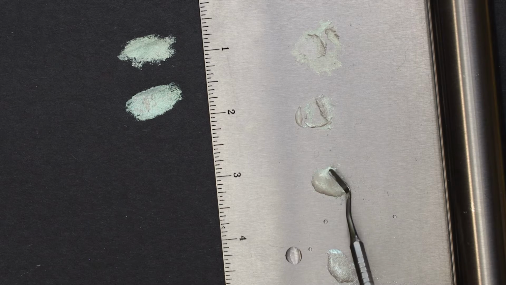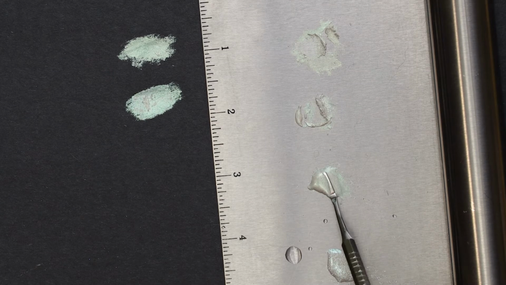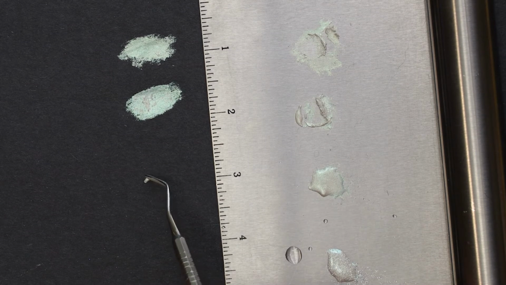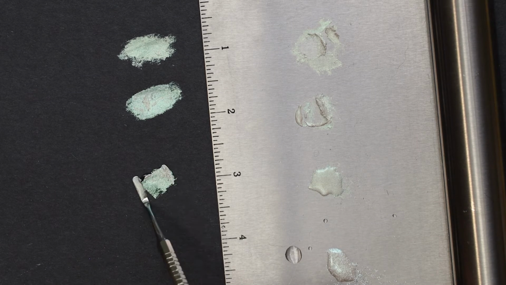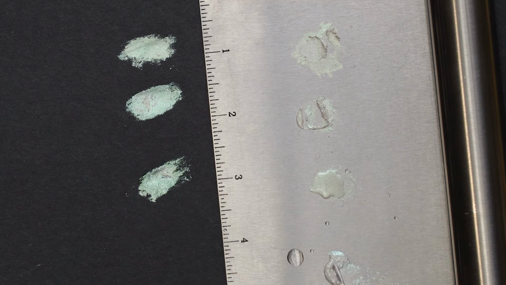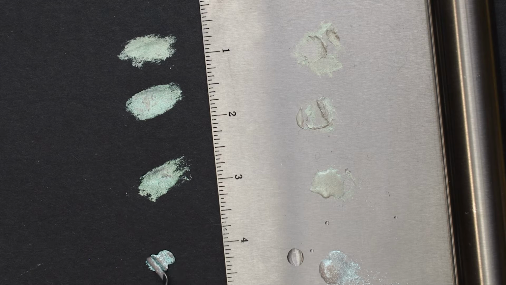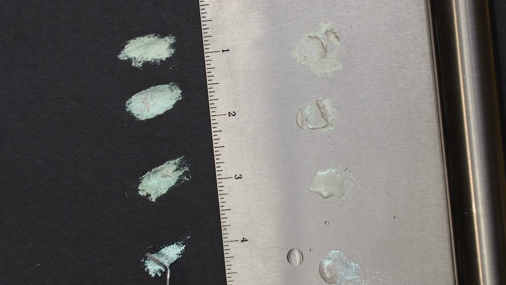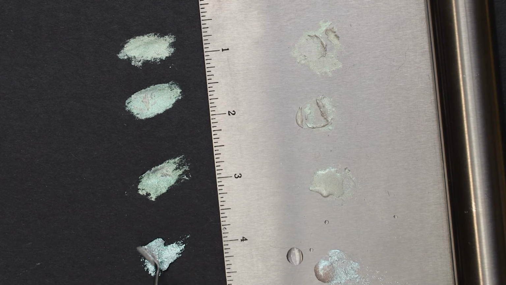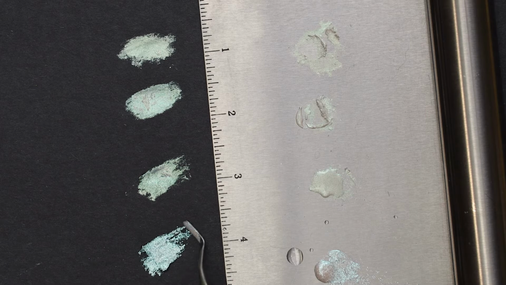Next is the flash. Oh no, I think I put too much mixing medium in there, but maybe not. And last but not least is the Superstar Shimmer. This one is just really noticeable as far as the difference in the micron size.